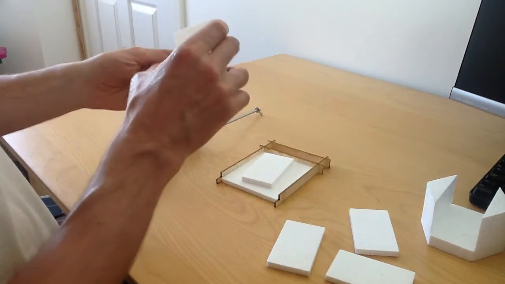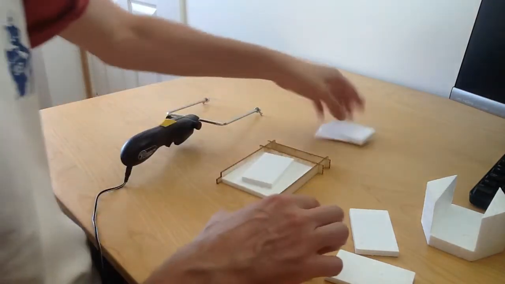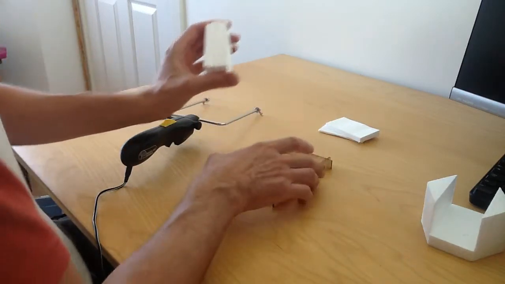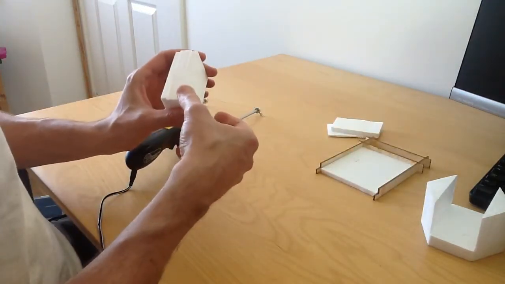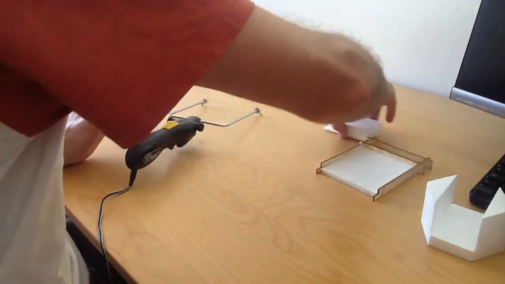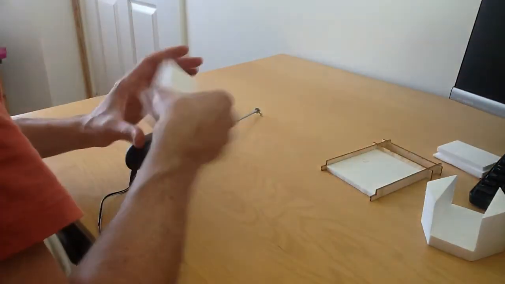Okay, so ignore this one which I did first, which didn't come out particularly well. I've got 4 good pieces here to use, and in fact I should only need 3 for what I'm trying to do, so we'll keep those separately.